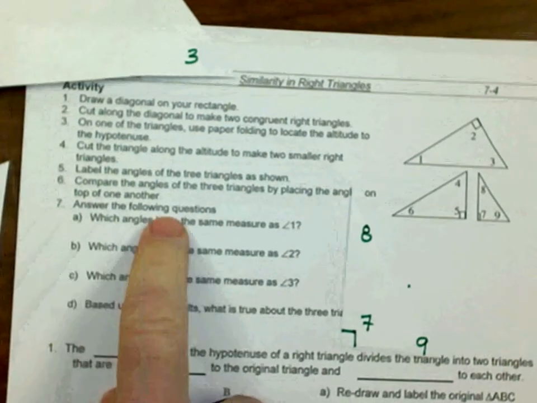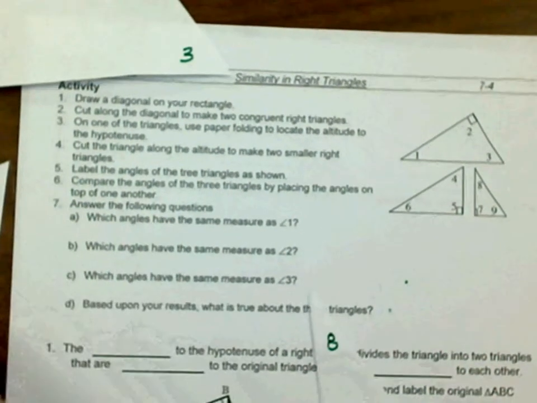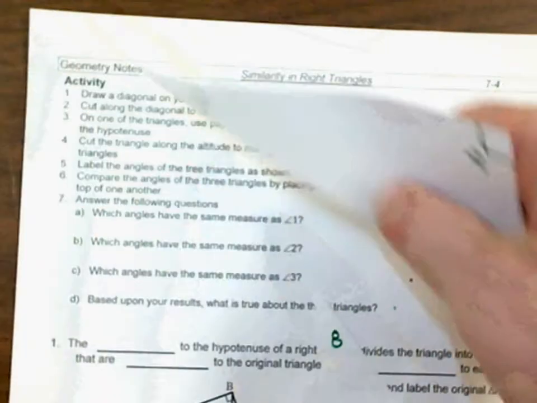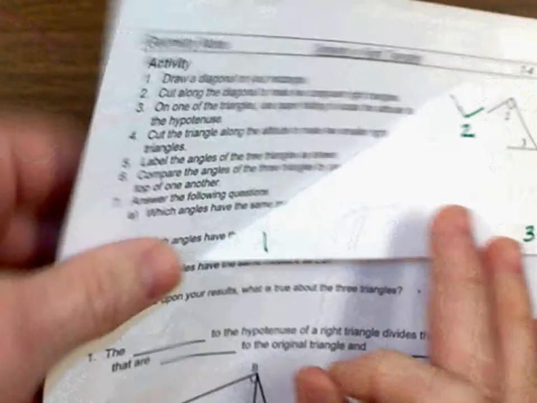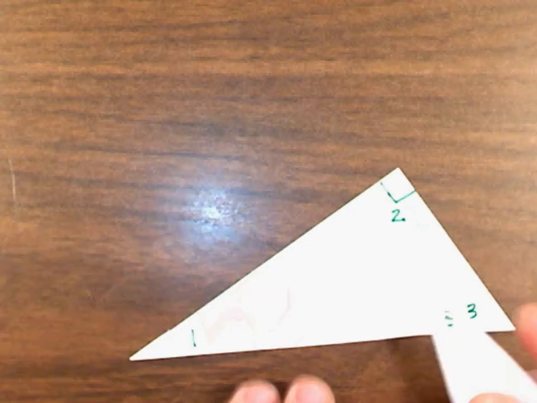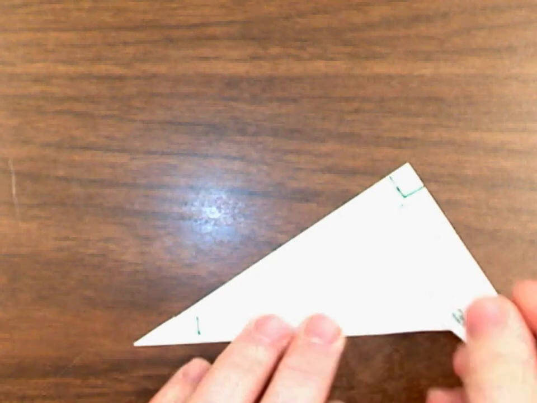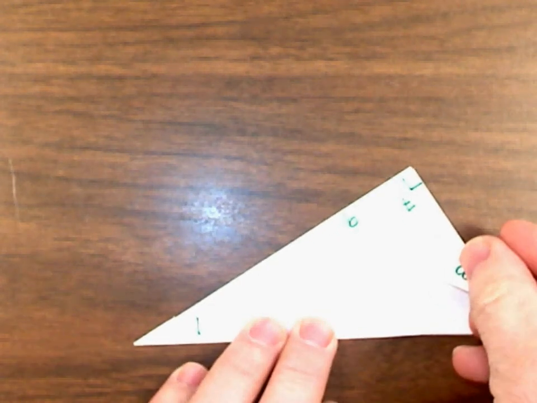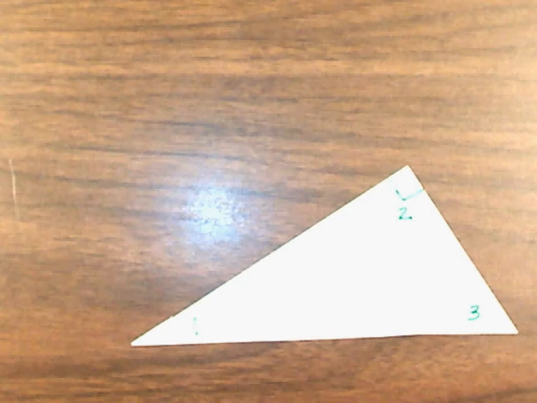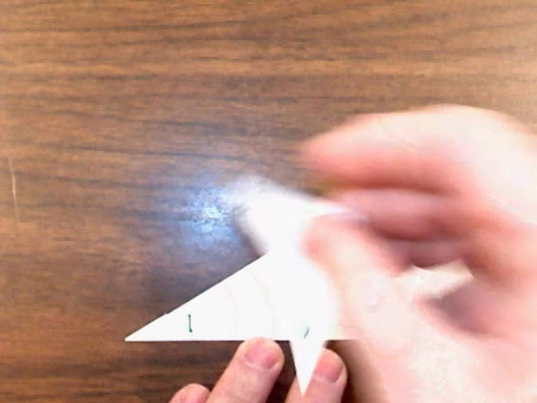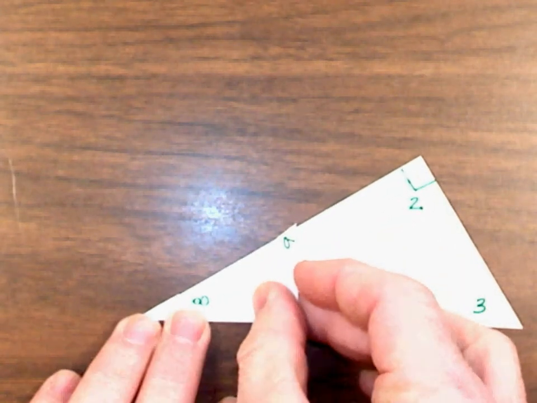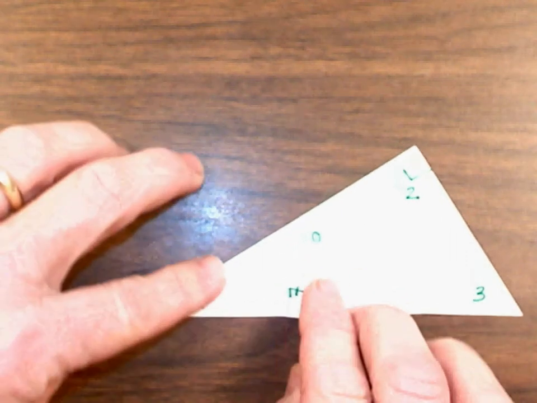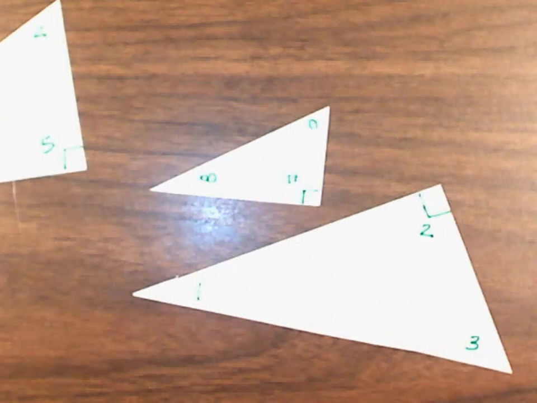Step 6 says compare the angles of the three triangles by placing the angles on top of one another. So we'll start here with the large one, and if I take the small triangle and lay it on top of it, obviously we have a right angle here. These two angles are going to be the same, but I'm trying to match angle 1. Not quite with angle 8, or angle 9, but you'll see that when I lay this on top, angle 8 and angle 1 are the exact same size.